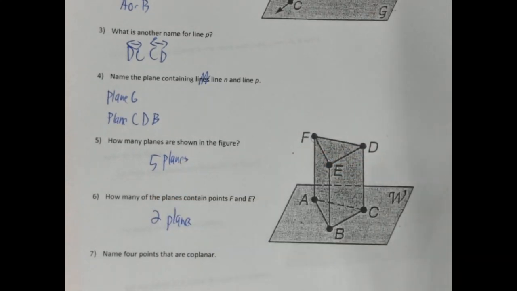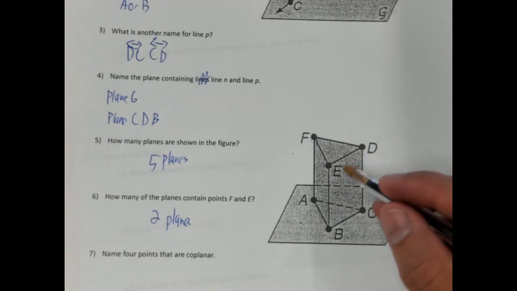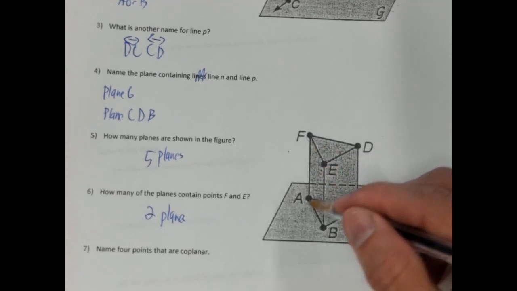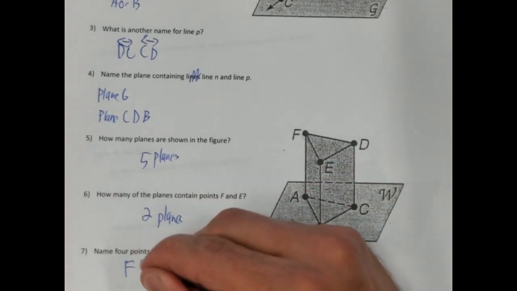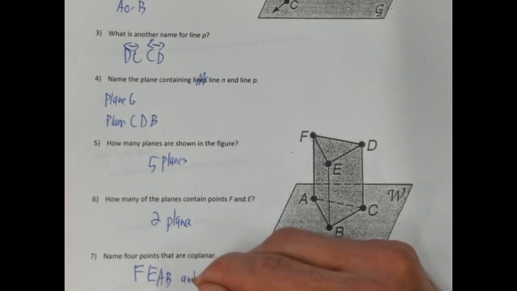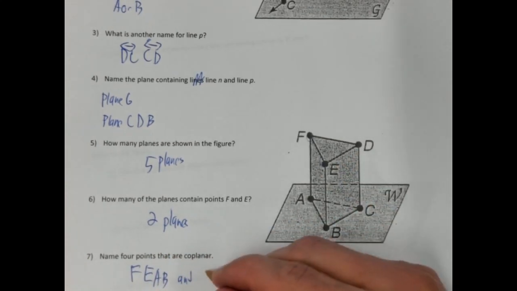Name 4 points that are coplanar. Well, we have a few different options. We have these 4 and we have these 4. So F, E, A, and B are part of that plane. F, E, A, and B. And we also have E, D, C, and B. E, D, C, and B.